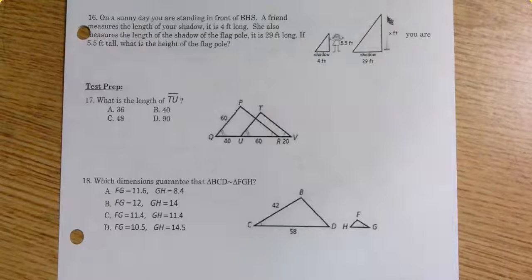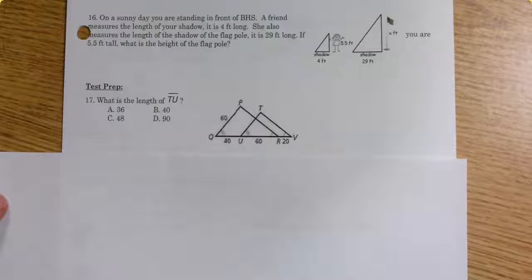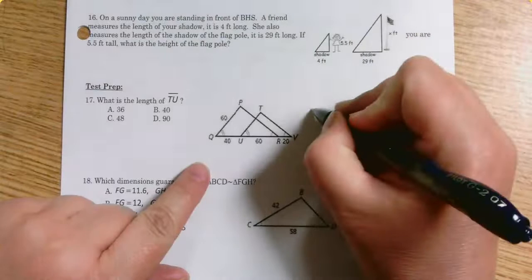All right, number 17 is another one where I said this is an example of one that I would personally pull these triangles apart. Okay, let's look at one triangle is QPR.